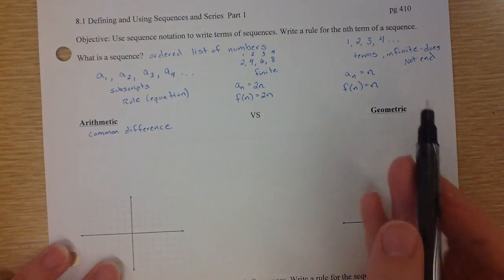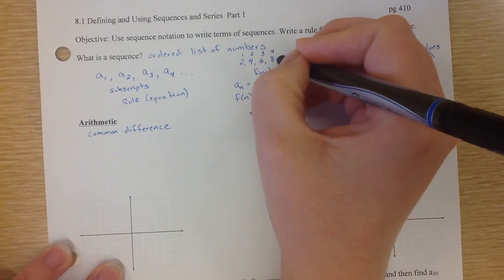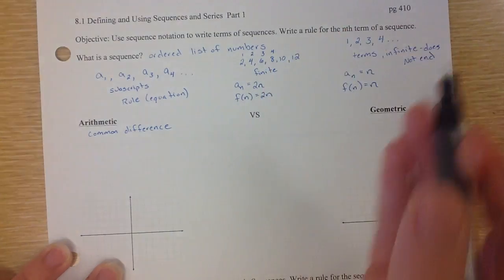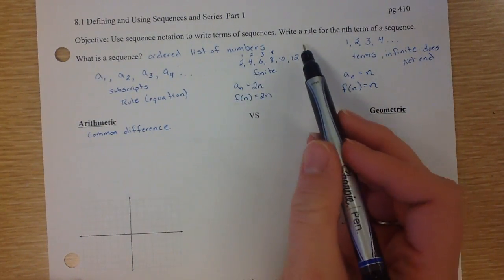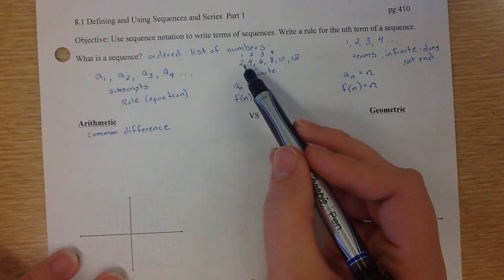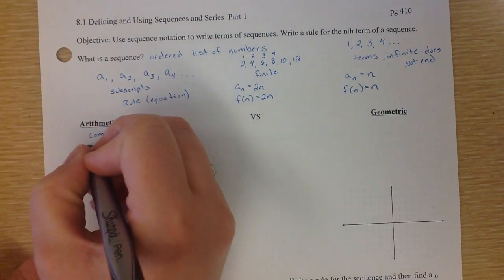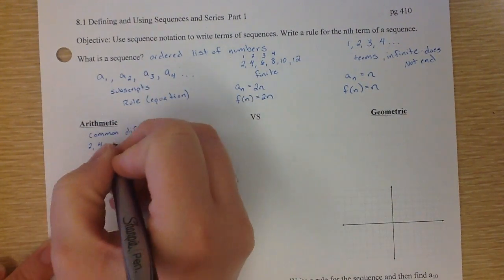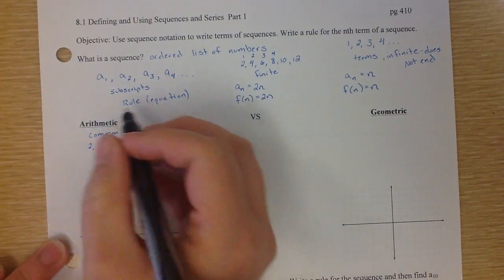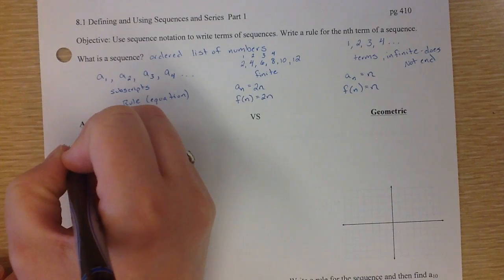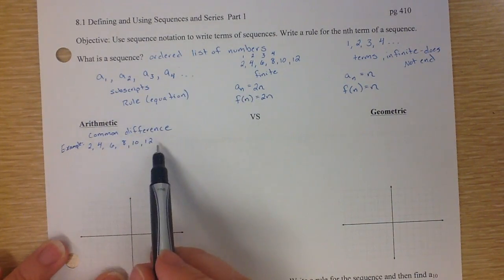So let's look at this one right here, and let's continue this one out for a bit. Let's have it 8, 10, we'll go to 12. So here, this is an arithmetic sequence because the common difference is always 2. It's always going up by 2. So let's go ahead and list that one. We got 2, 4, 6, 8, 10, and 12. That's an example of an arithmetic sequence.